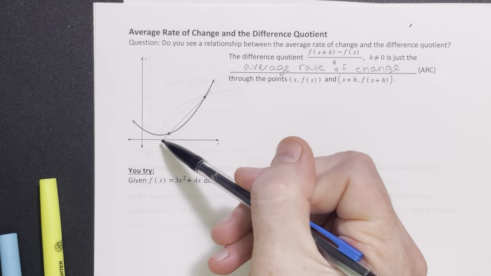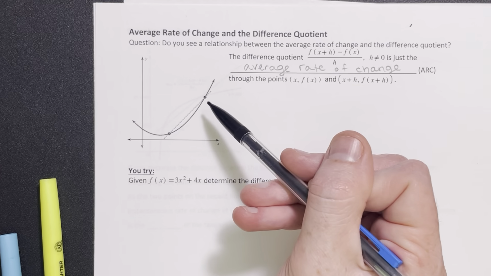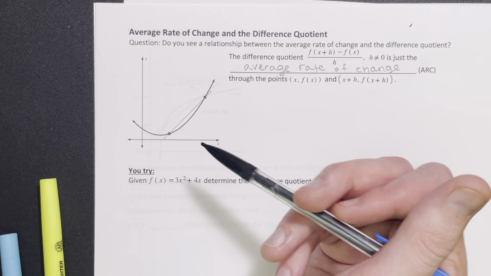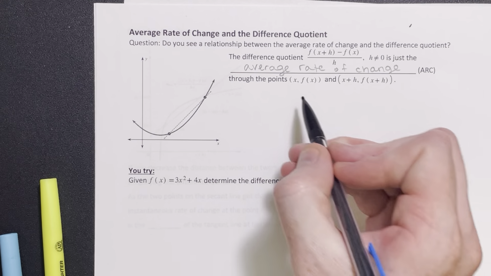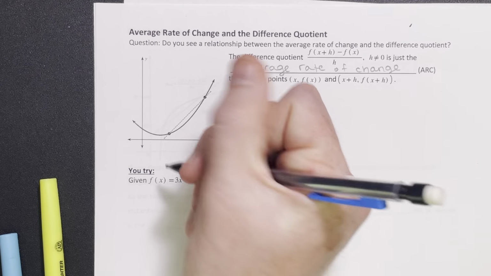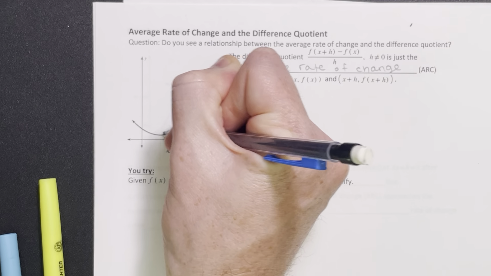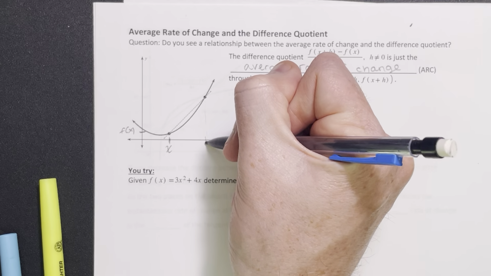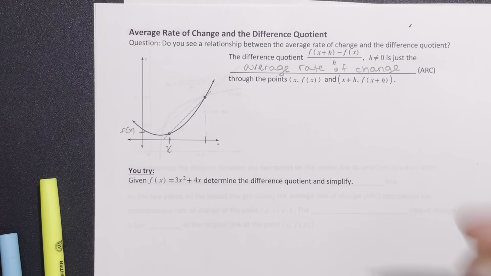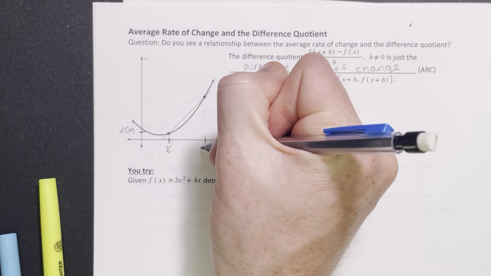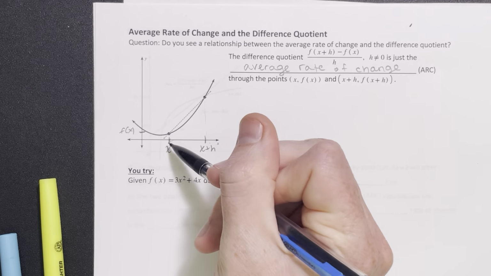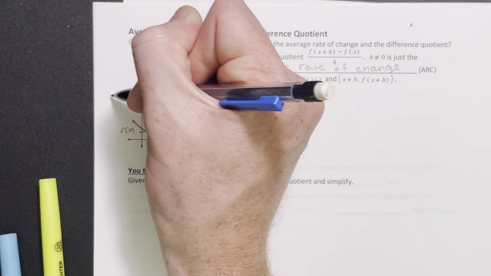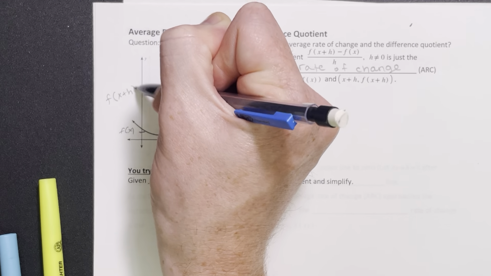The average rate of change is the slope between two specific points, and if we were to find the average rate of change of a point x and f of x, this is going to be our point x, the output would be f of x. And then we have this other point that's a certain distance away from x. So we're going to say that's x plus h, x plus some distance h. And this output would be f of x plus h.